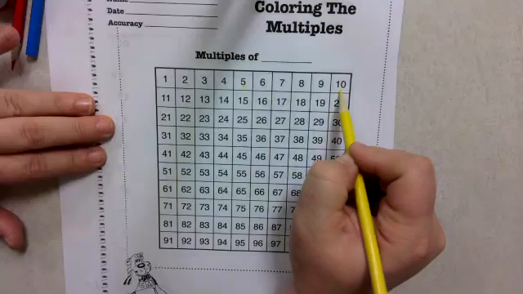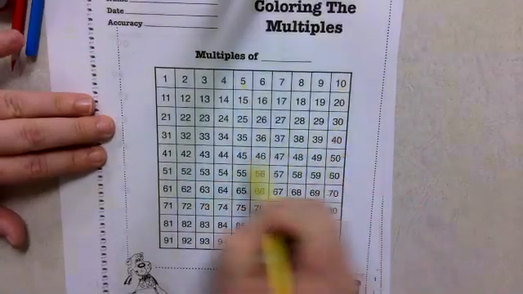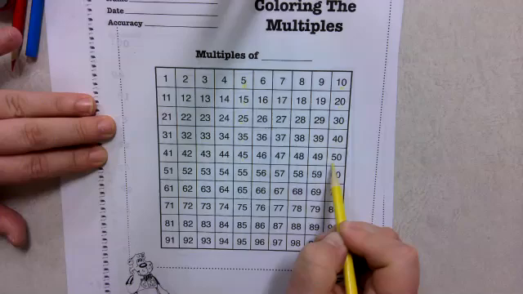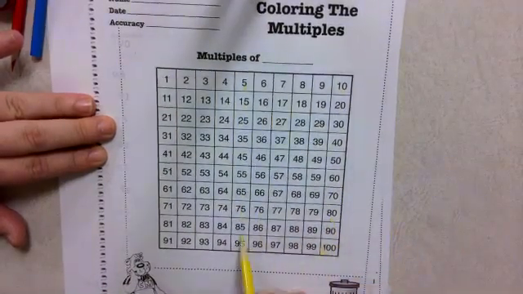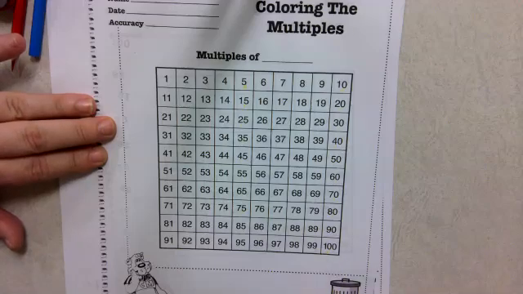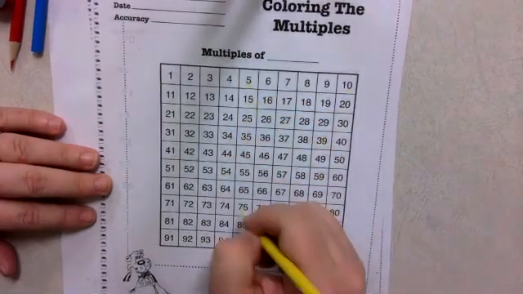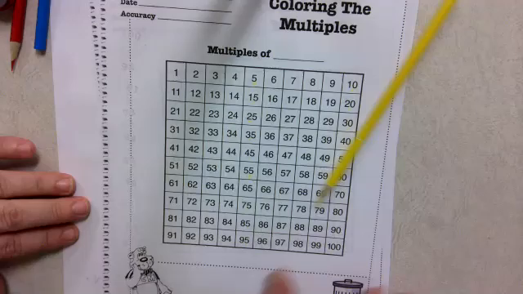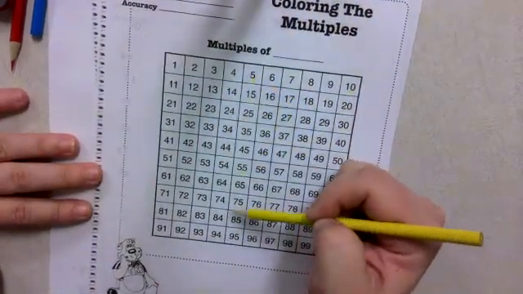So it would be 5, 10, 15, 20, 25, 30, 35, 40, 45, 50, 55, 60, 65, 70, 75, 80, 85, 90, 95, 100. And then having a conversation of, well, what do you notice about the multiples that you just labeled? And they're harder to see here because of the yellow. But, well, what do you notice about the digit in the ones place? Do you see a pattern?